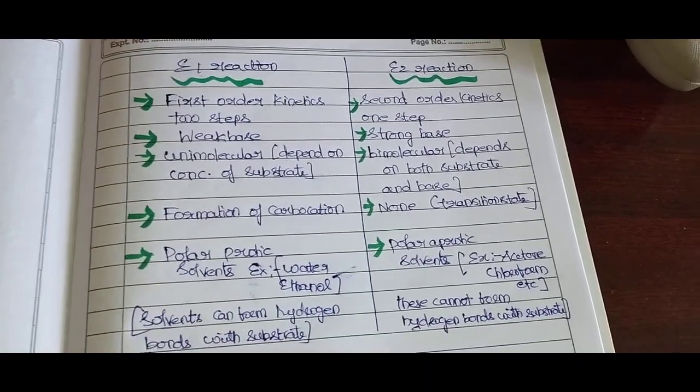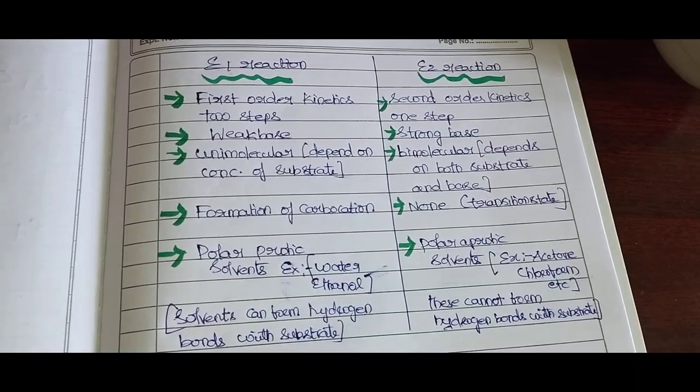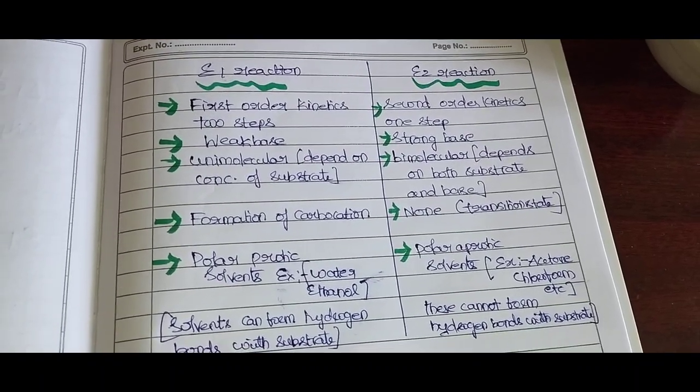In the next video, I am going to explain the concepts of Saytzeff reactions, Hofmann's rule, etc.